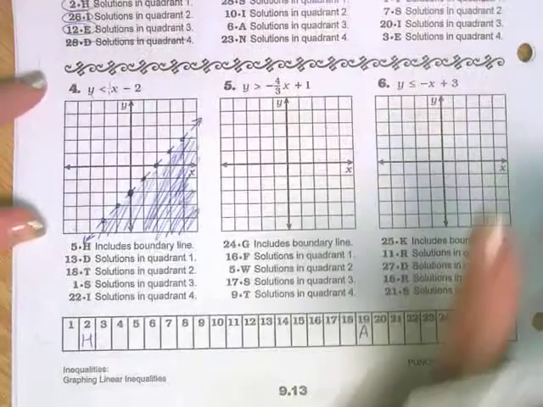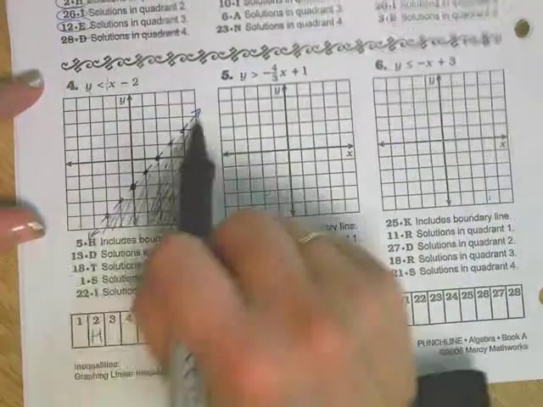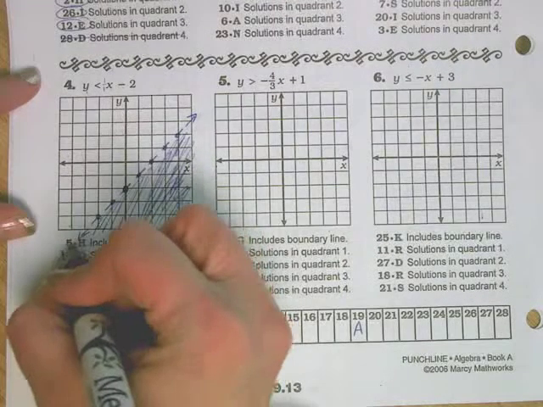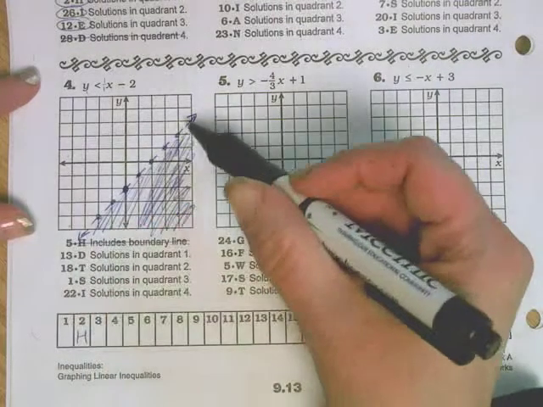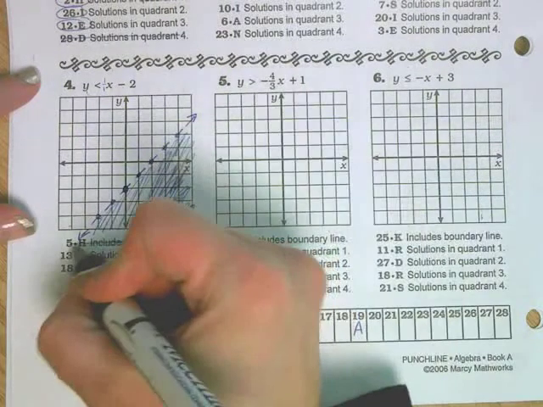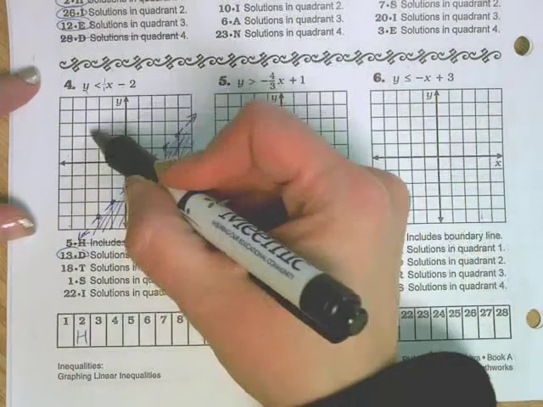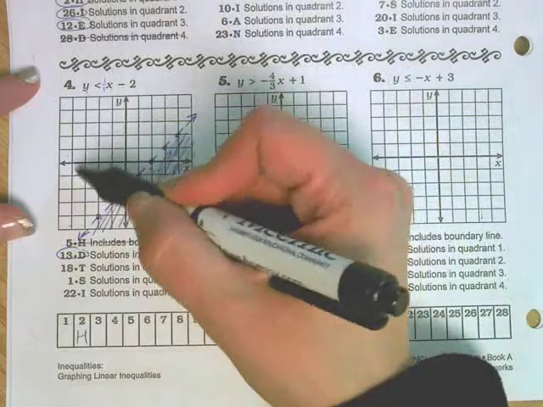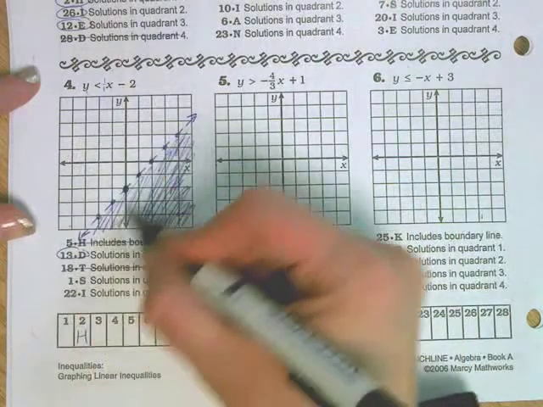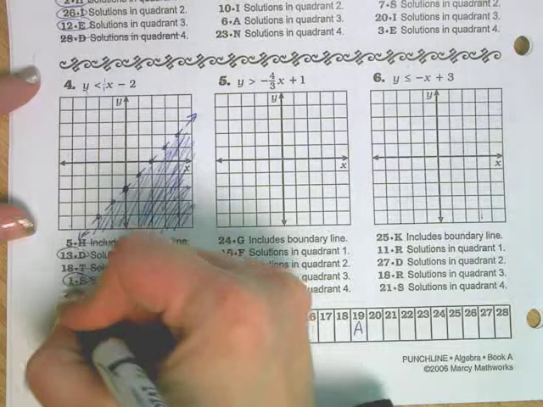So when we're circling our possibilities here, does it include the boundary line? No, it's less than, but not including, so no. Are there any solutions in quadrant 1? Yeah, this whole thing right here is quadrant 1, right? So yes. Solutions in quadrant 2? Up here, no, there never will be, so no. 3, yep, there's some 3 right here and a lot of 4, so these 2 are good.